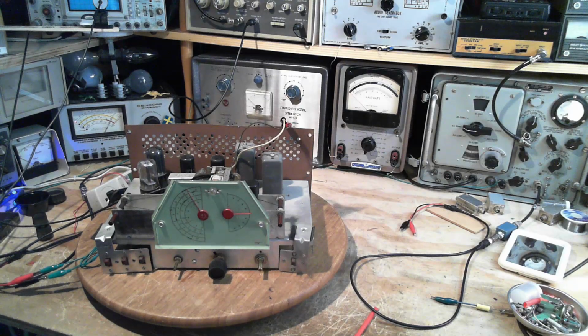It's May 11th today, and I'm going to play around with this radio a little bit. I have a couple of things I'd like to investigate, and I think this is a good radio to do it with.